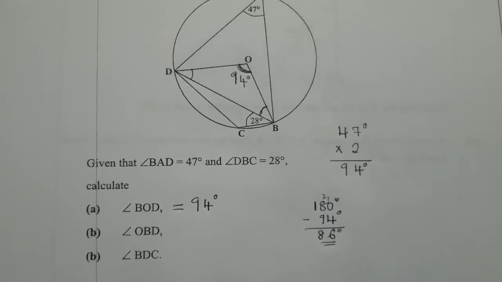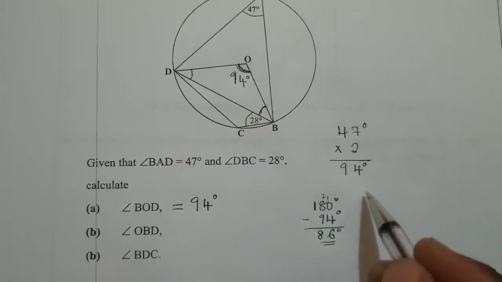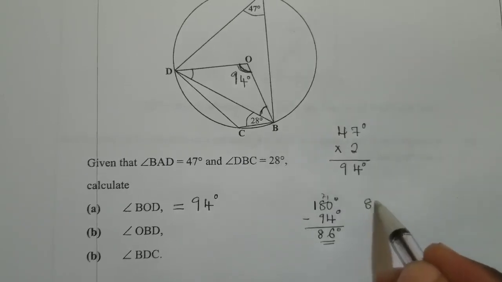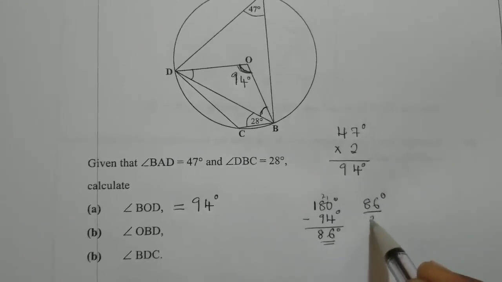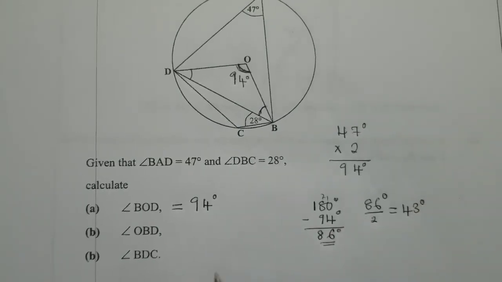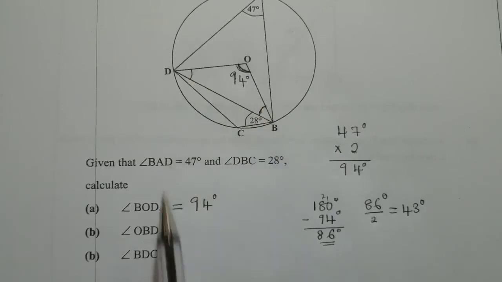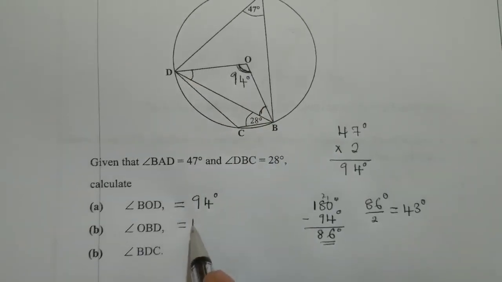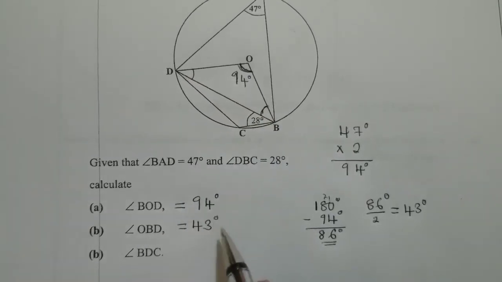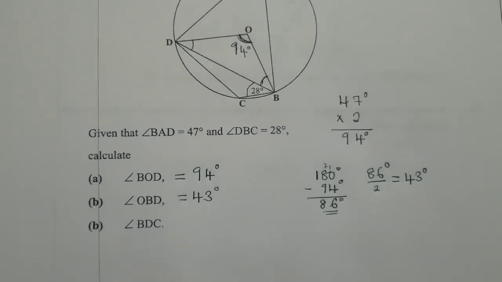So this is the sum of these two angles. So now after getting this 86, we shall say 86 degrees divided by 2, which will give us 43 degrees. The reason why we are dividing by 2 is because these two angles are equal. So we shall say our answer is 43 degrees. Okay. We go to the last question.